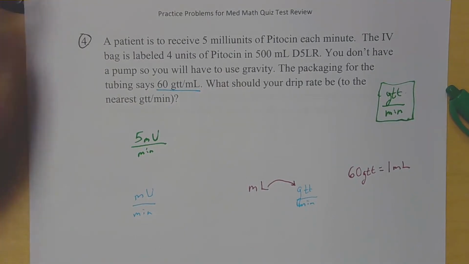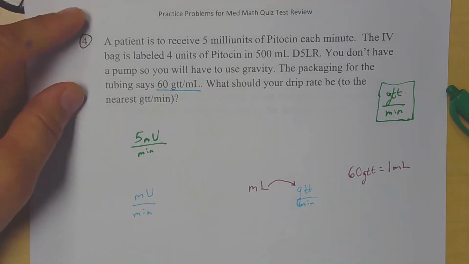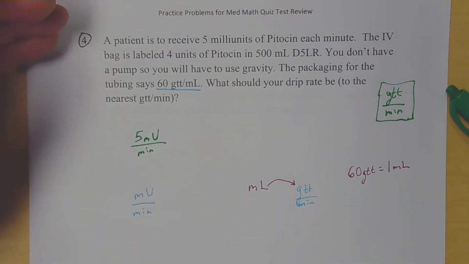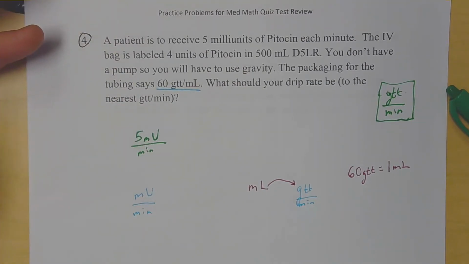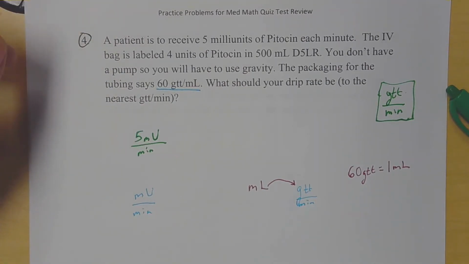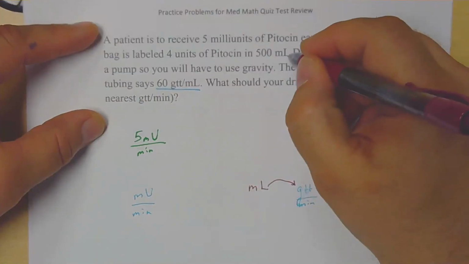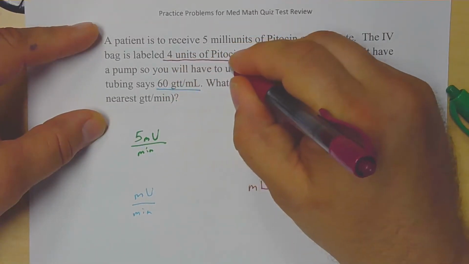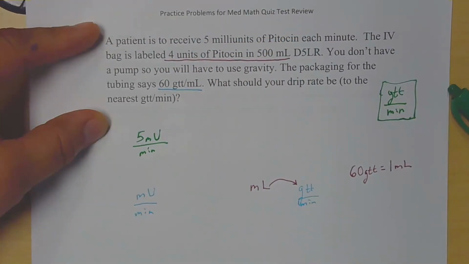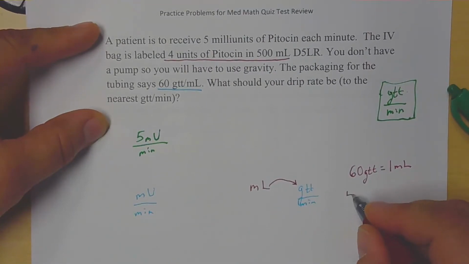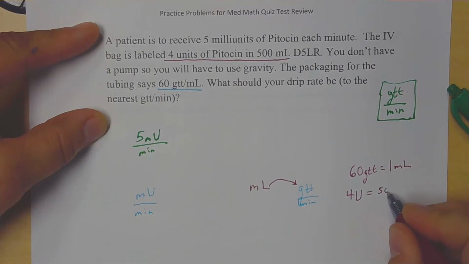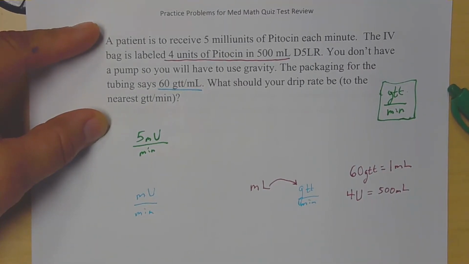All right. So now if I can somehow turn milliunits into milliliters, I'm done. But I got nothing in there that's going to turn milliunits into milliliters. But I do see something about units and milliliters right there. I know that there are 4 units in 500 milliliters. Or in other words, if I gave them 500 milliliters of my solution, I'm going to get 4 units into them. So 4 units is equal to 500 milliliters. That's not always true. It's true for this problem.